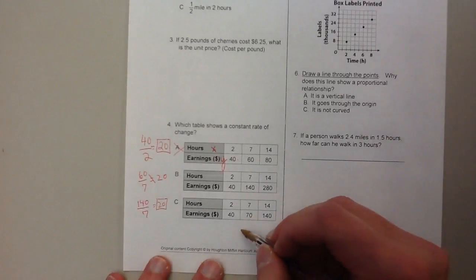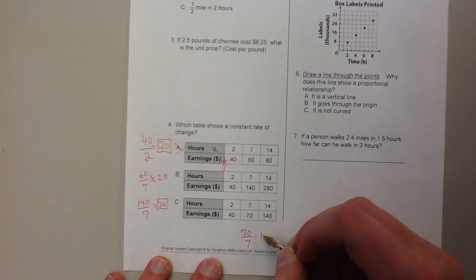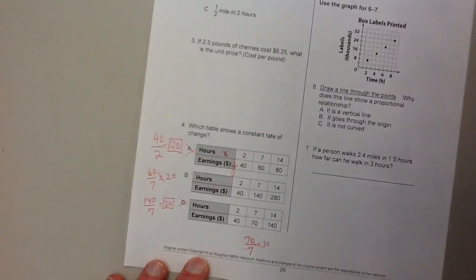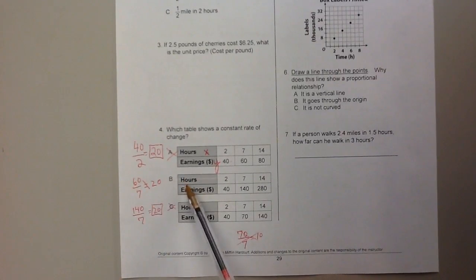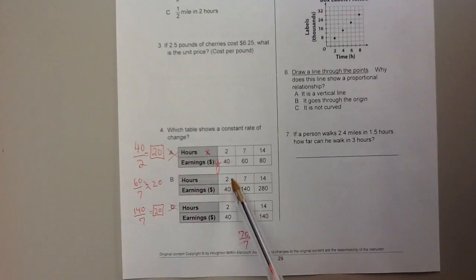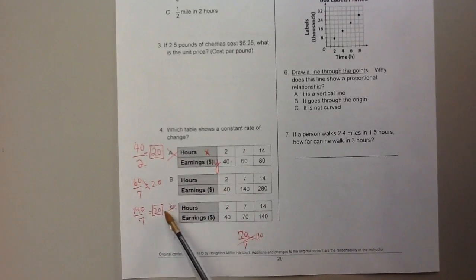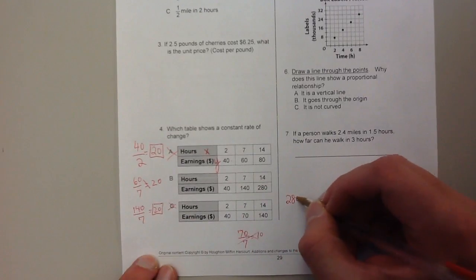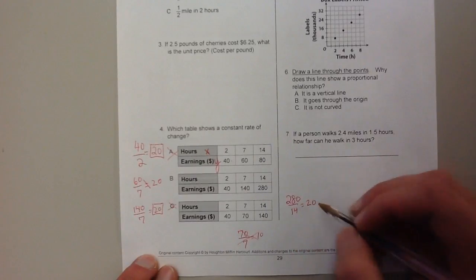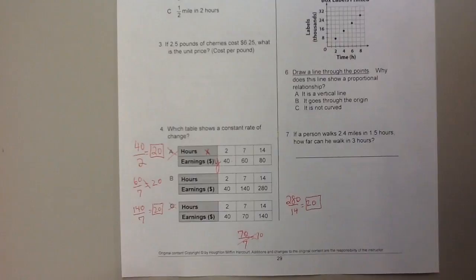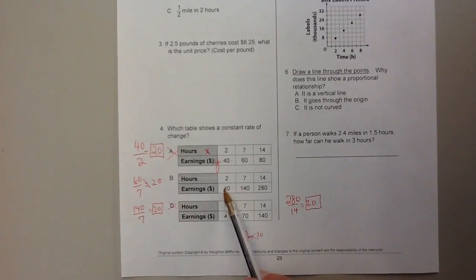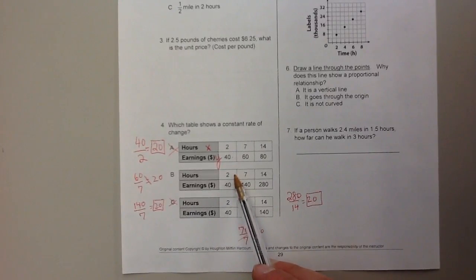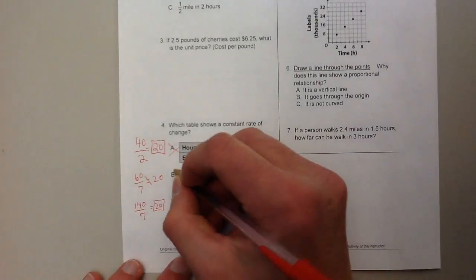Table C, I have 70 divided by 7, which is 10. Right? 10 is not 20, and so table C does not have a constant rate of change. That leaves me with only table B. Okay, so I've already had 40 divided by 2 is 20. 140 divided by 7 is 20. Let's check 280 divided by 14, that should be 20. That is in fact 20, right? Because 20 times 14 is 280. And so as you can see here, table B has a constant rate of change, because if I take the y values and divide them by the x values, I always get a result of 20. So B for number 4.